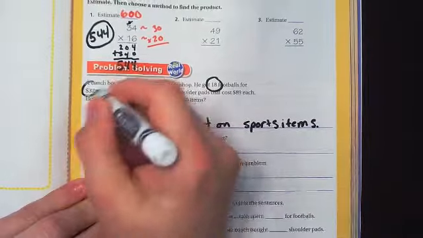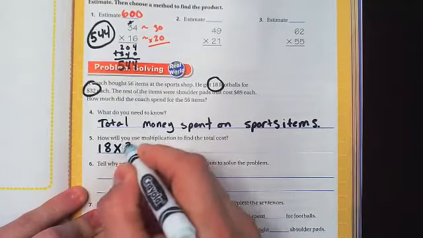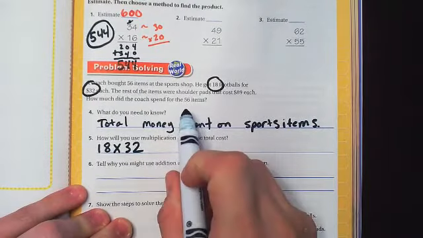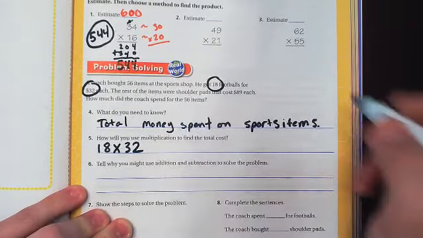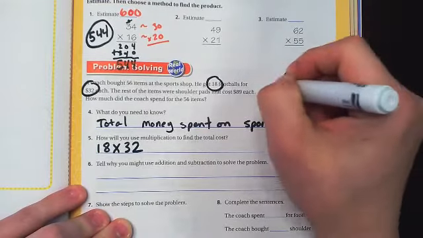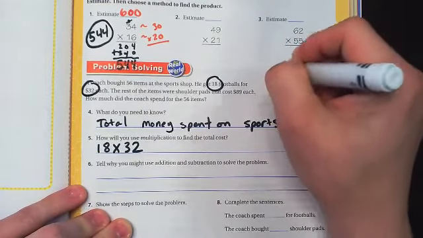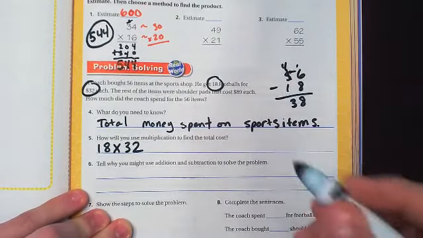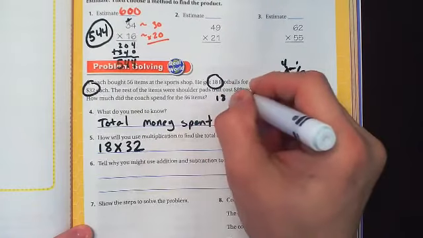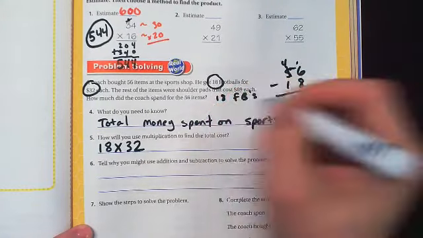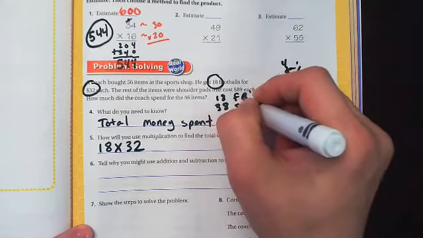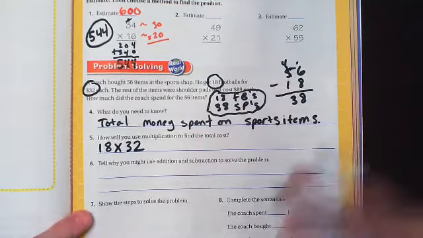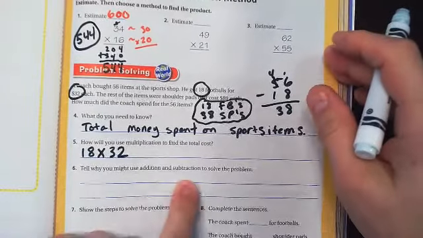How will you use multiplication to find the total cost? Well, what we can do here is we have 18 footballs at 32 each, so we have 18 times 32. And he also said that there was 56 items. So if he bought the 56 total items and we take the 18 footballs away, that means there's 38 shoulder pads. So he had 18 footballs and he's got 38 shoulder pads. So this will give you little tips here to help you get this solved.